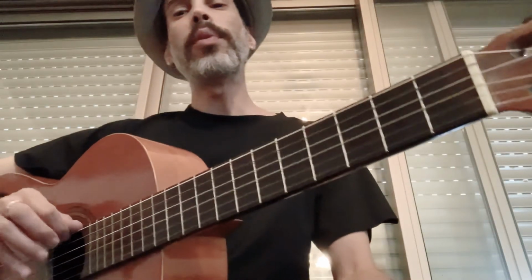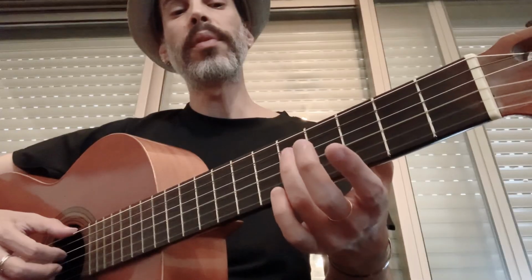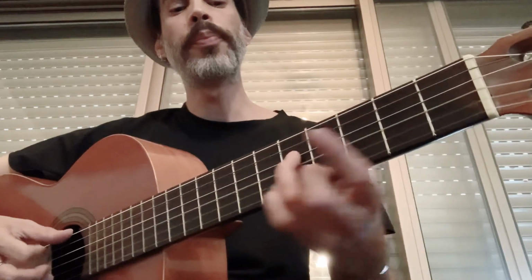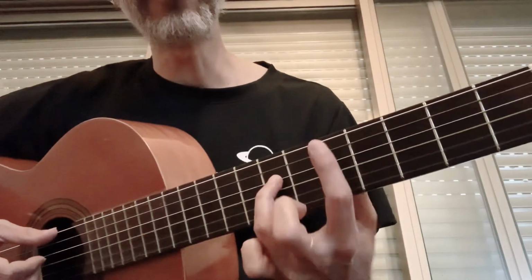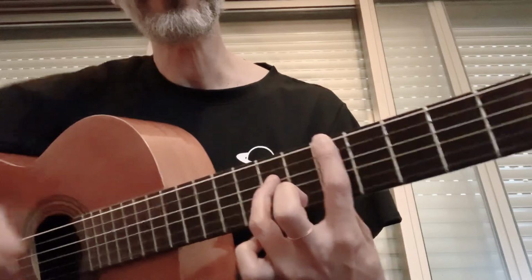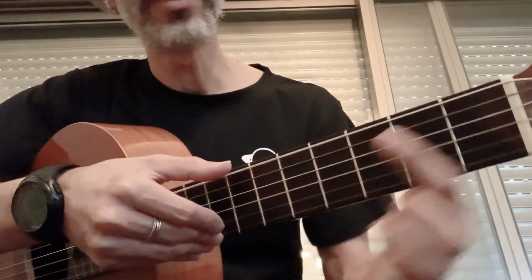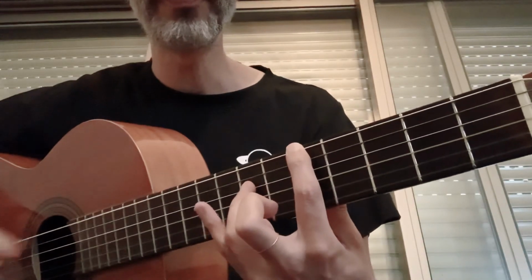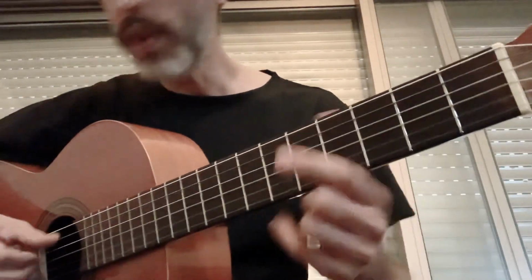So if I know the notes on the 6th string and I'm looking for a note, let's say I'm on the 4th string and I'm playing something, and I want to know what this note is, I'm just doing an octave, and I can see it's an A. 6th string, E, F, G, A. Which is, by the way, this A note is the open 5th string.